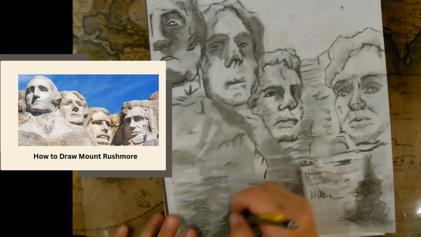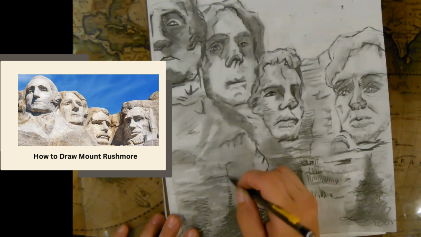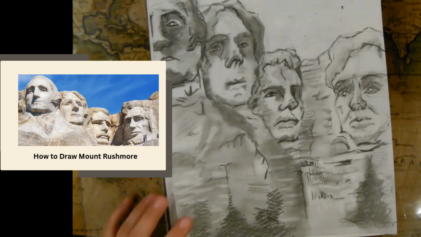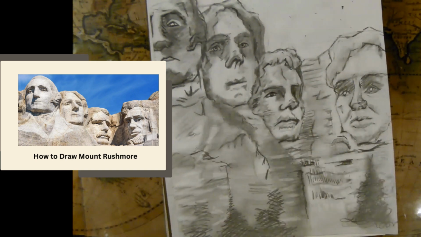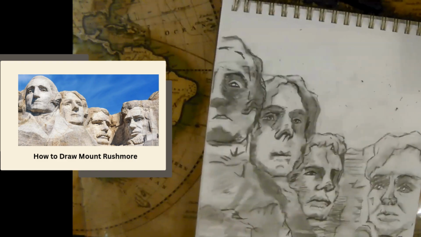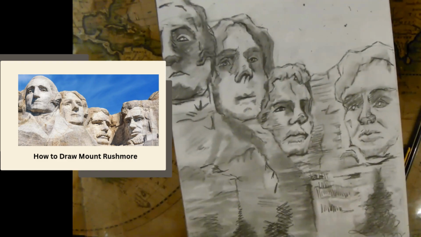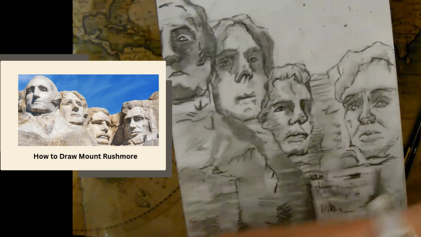And then darken your values where you see fit. Add some texture in there. And that, my friend, will tell you about Rushmore. That was kind of tricky, wasn't it?